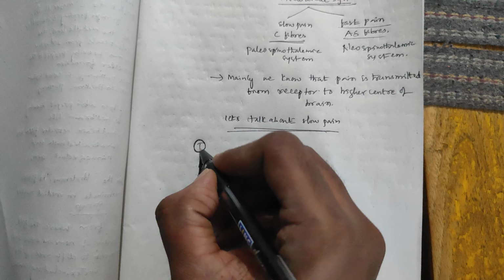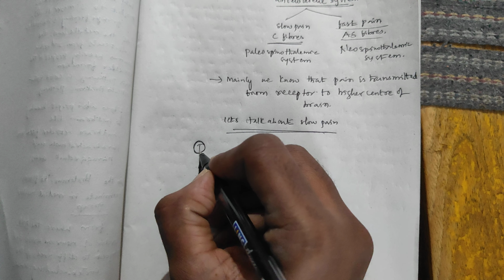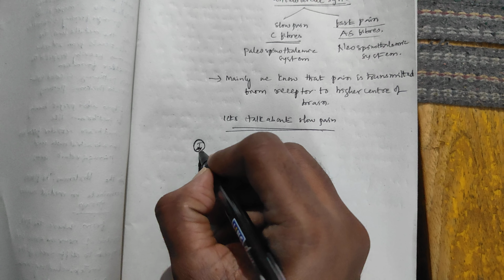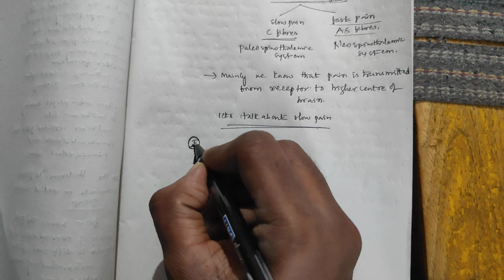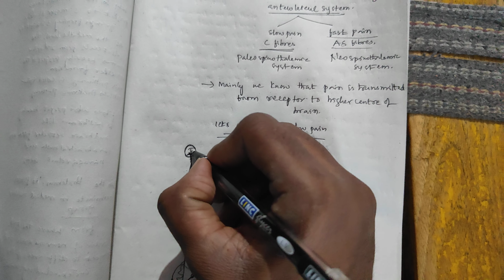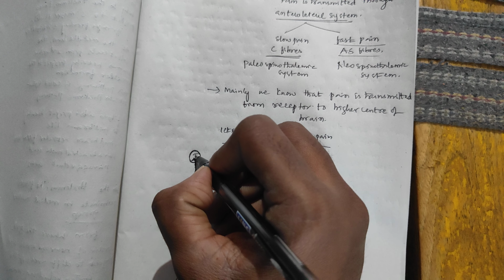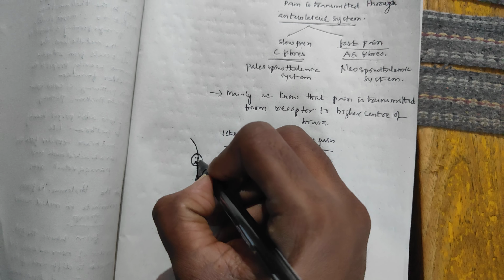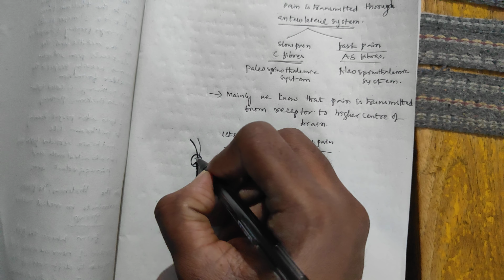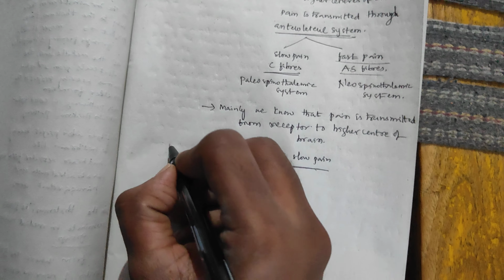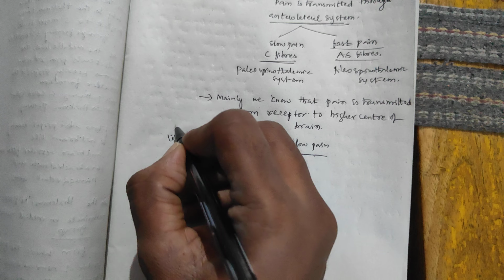Mainly in the thalamus, the second order neuron terminates in the medial part, and then the third order neurons begin from the thalamus in the middle part and project into the limbic cortex.